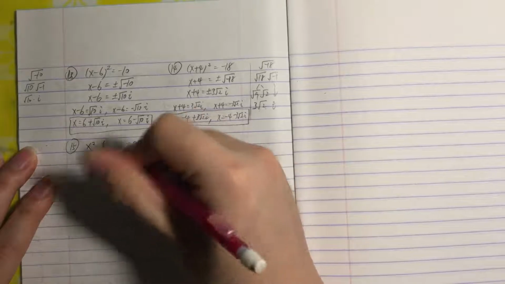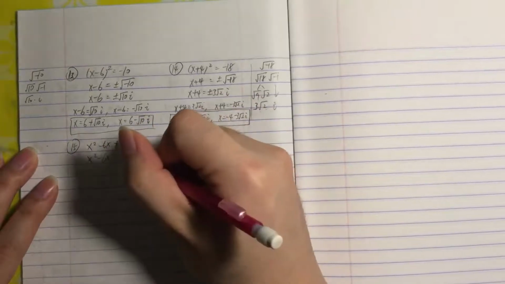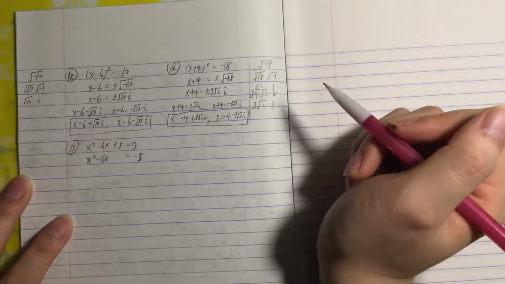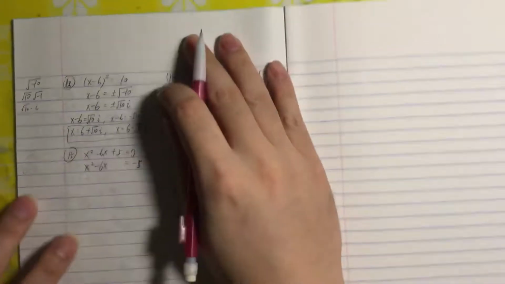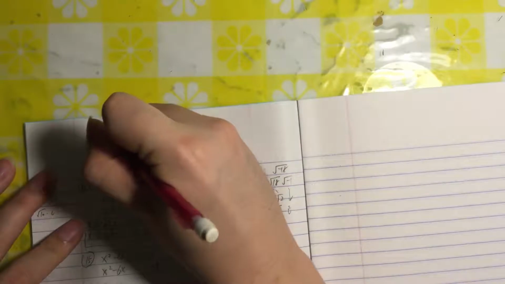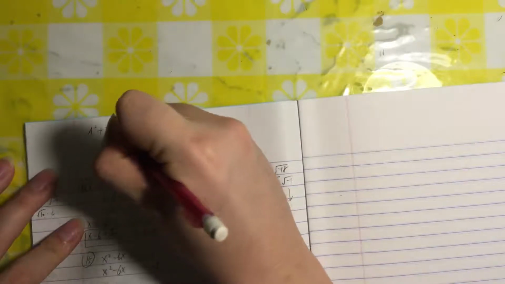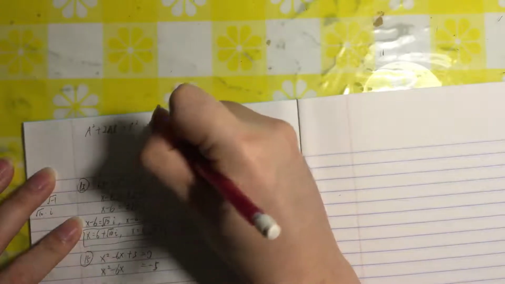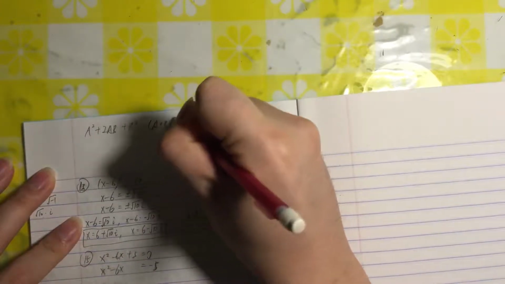When we move number 5 over, the sign changed. Positive 5 becomes negative 5. Next, we try to complete squares. Match the form a squared plus 2ab plus b squared, that is equal to (a plus b) squared.